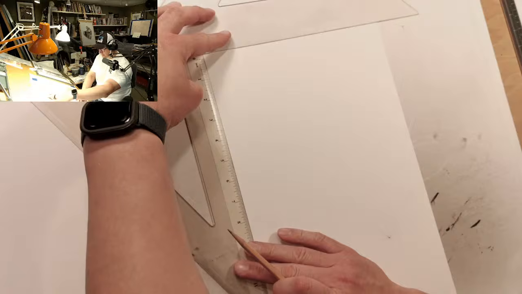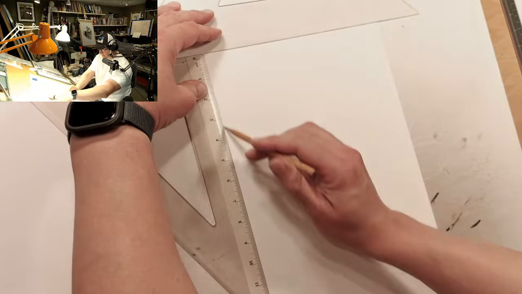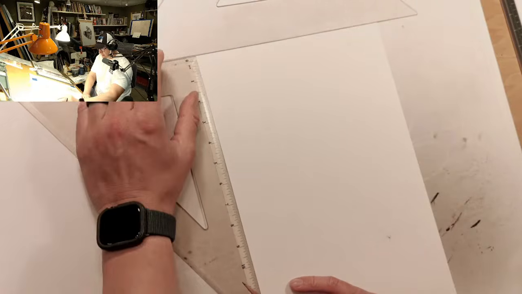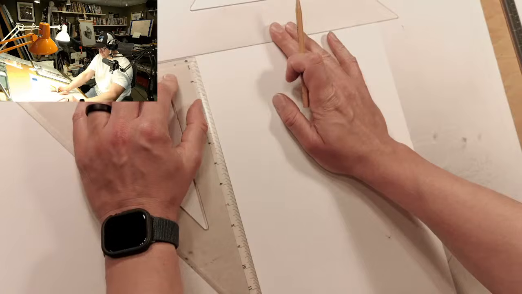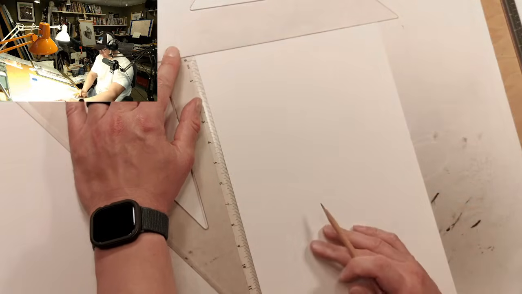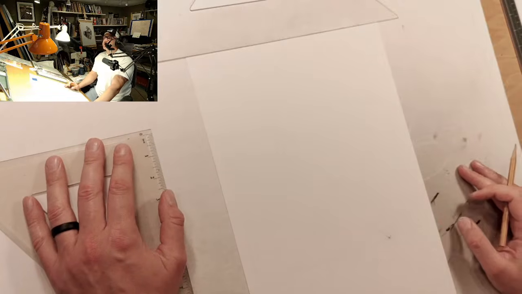So I made my ruler move. Can erase that later. We can just shift it over. There we go. Okay. So now I have this happening.